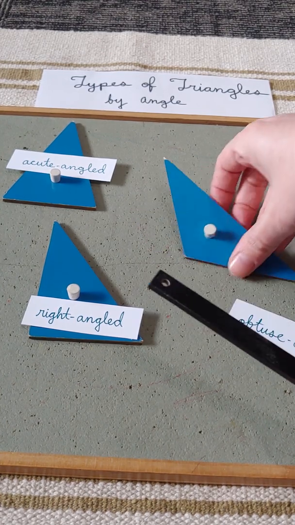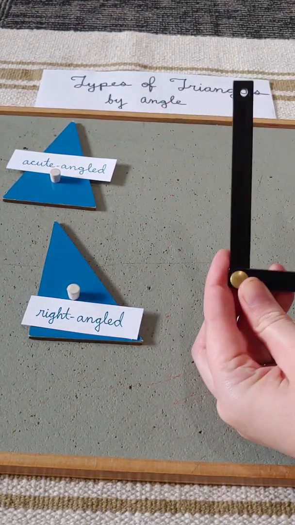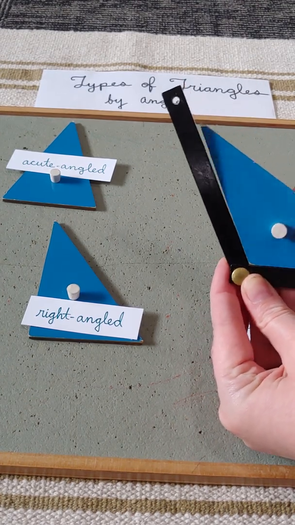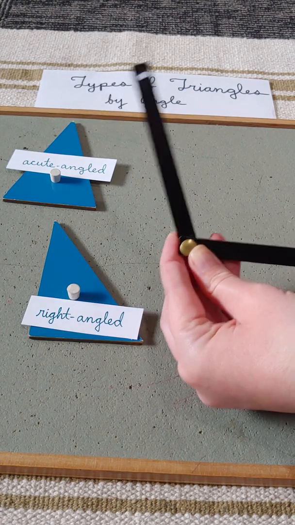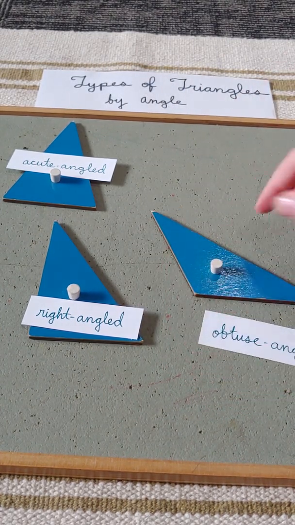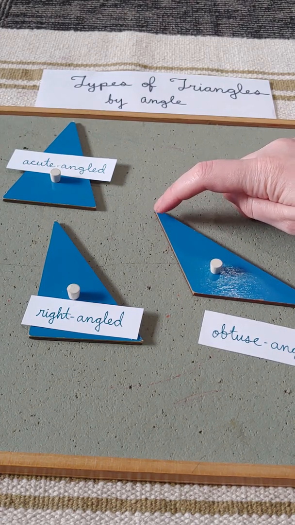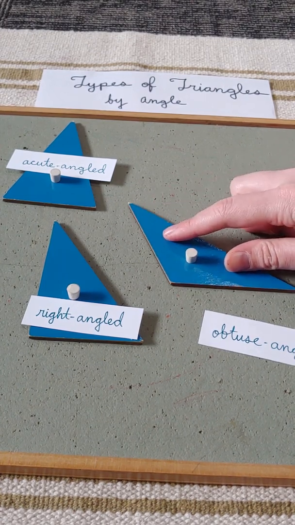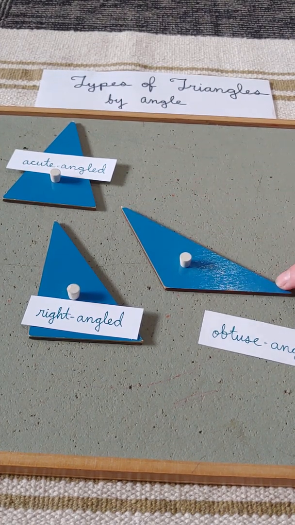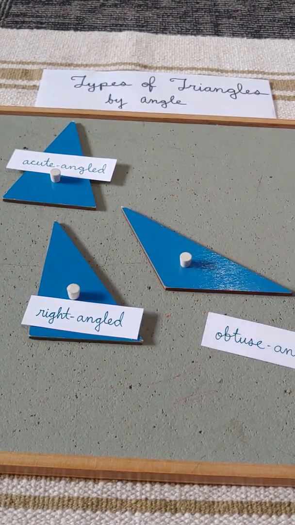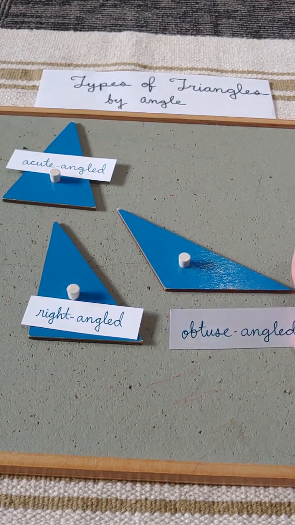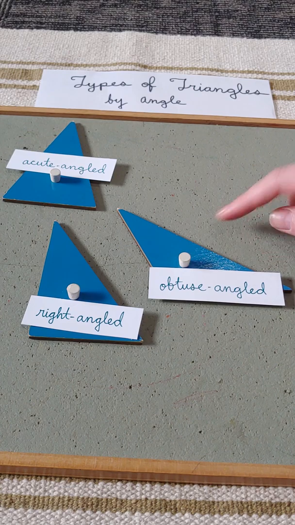We're going to check it just to make sure. Here's a right angle. The obtuse angle goes bigger than that. That is an obtuse angle. Just to be sure, let's check our last one. How about this little one up here? That's small again. That's an acute angle. So this triangle has two acute angles and one obtuse angle. One angle that is larger than 90 degrees, which means this is an obtuse angled triangle.